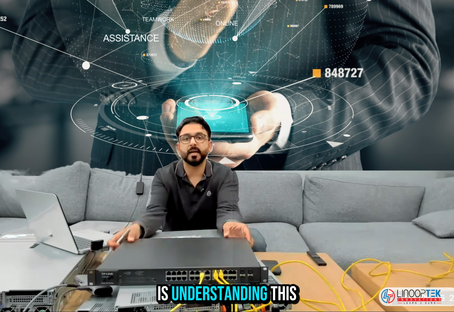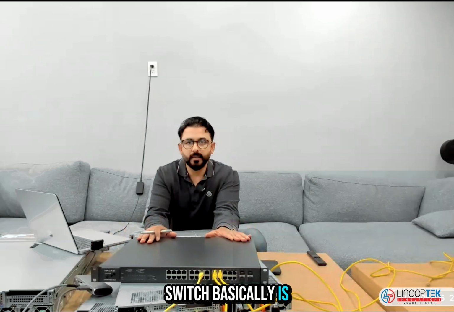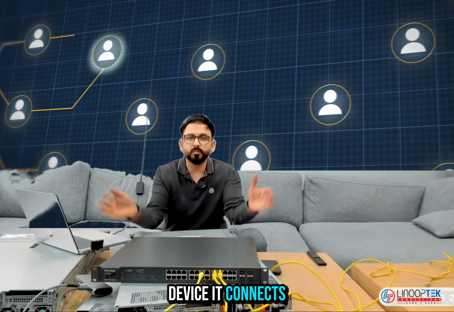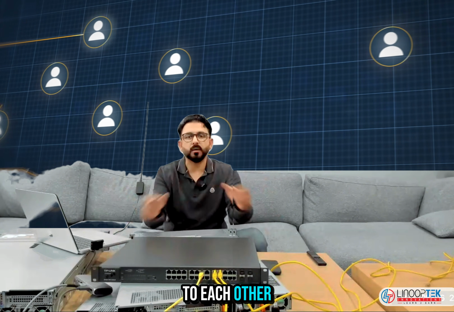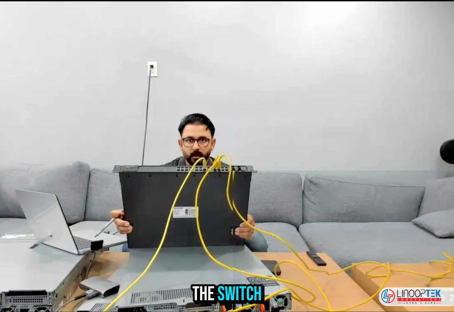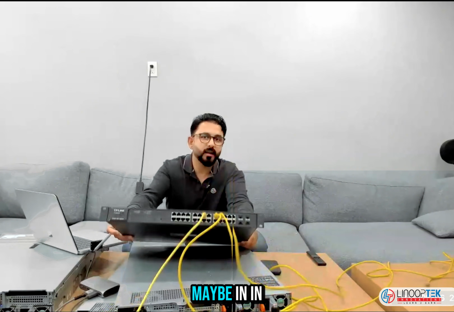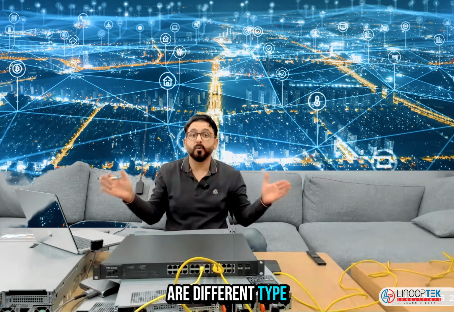The next part is understanding this networking device. This is called a switch. What is the switch's job? Switch basically is a core networking element. It's a networking device. It connects two machines together. Whenever you want two machines to talk to each other, they need to be connected to the switch. They need to be connected to the switch. Doesn't matter where the switch is. Maybe in one building, another building, they need to be connected to the switch in order to be connected to the internet.